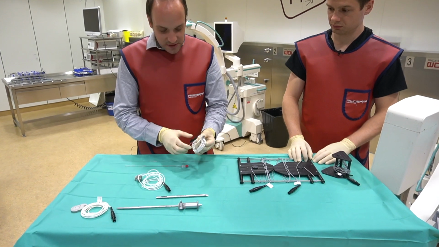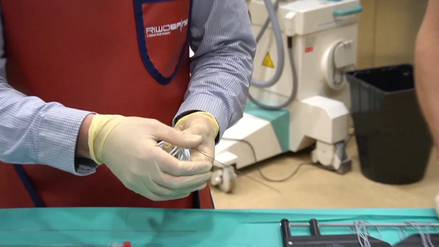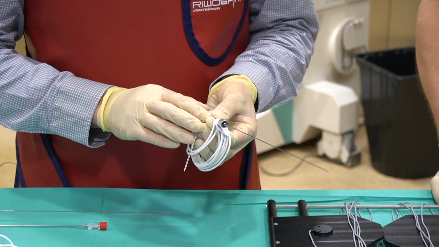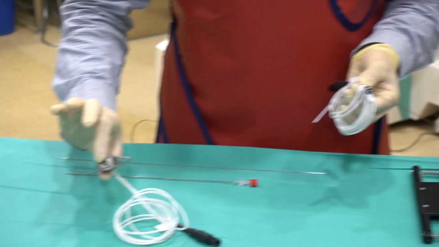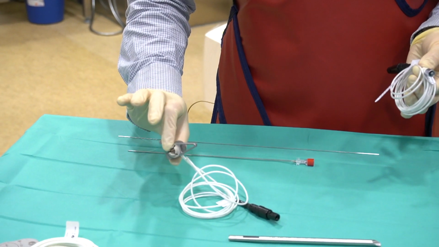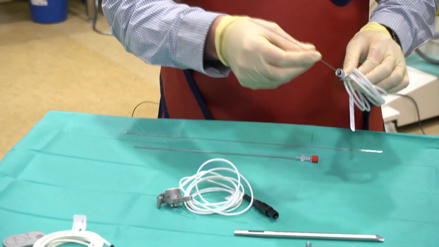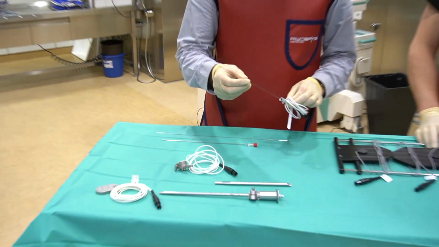Then we have the sensors here, which come into play for tracking and navigating the needle, as well as tracking and navigating the dilator and the working sleeve. And they can be reused 10 times.